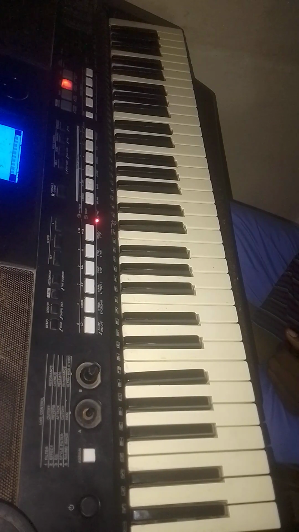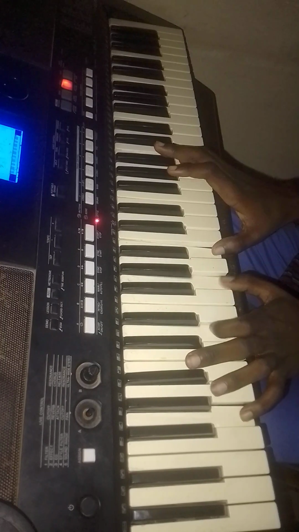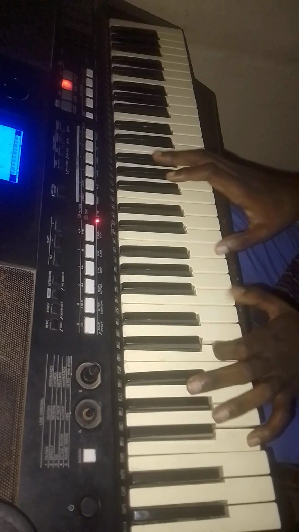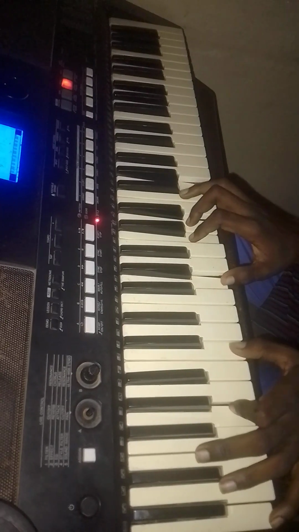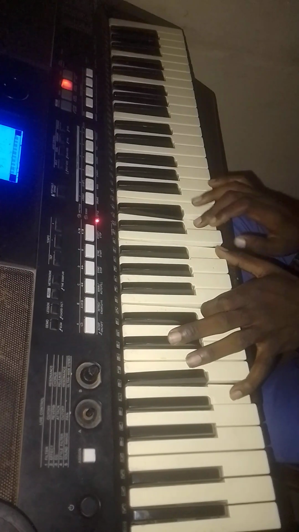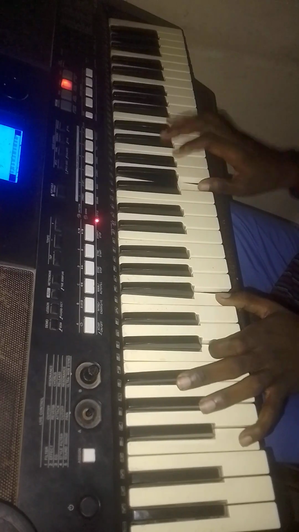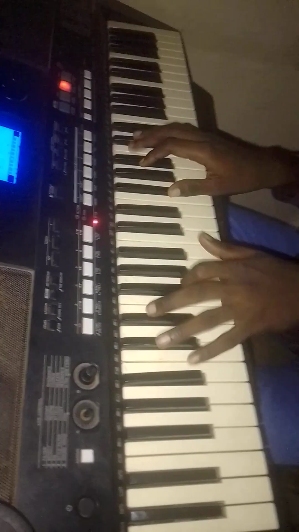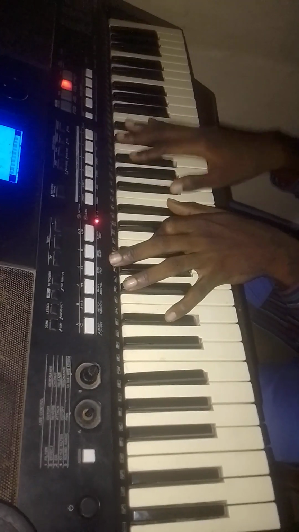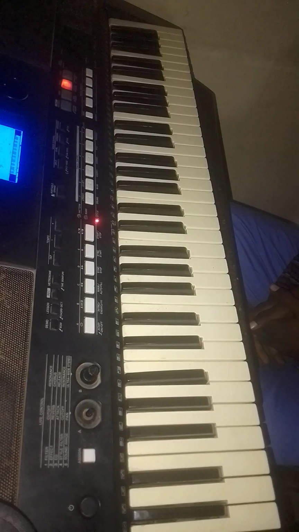But if I play something like this, so you see the difference between those two. One is organized, the other is not organized.